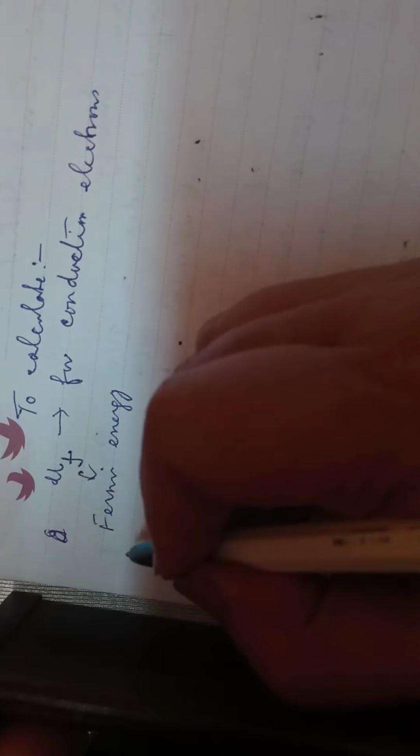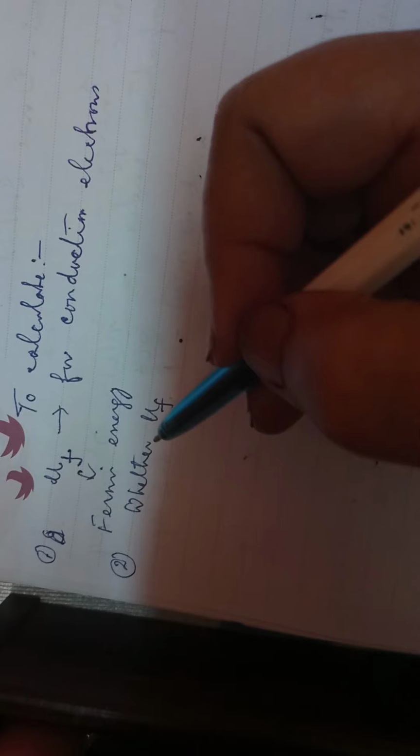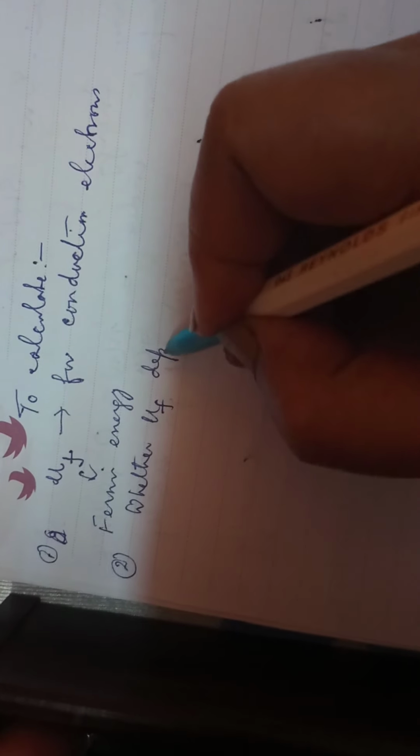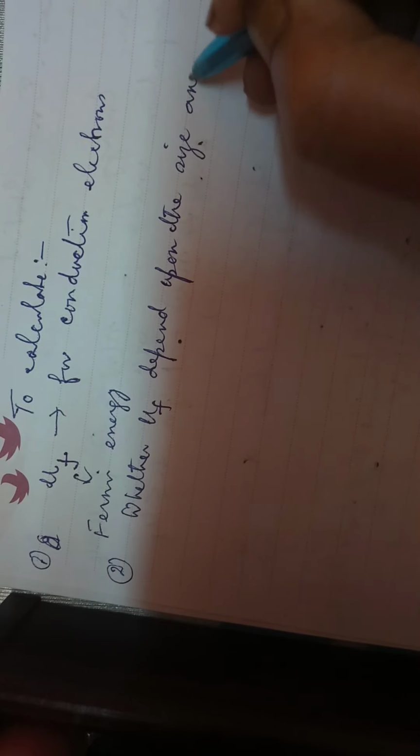And also we would like to address the question: number one, this Fermi energy, and number two, whether UF depends upon the size and volume of the conductor.